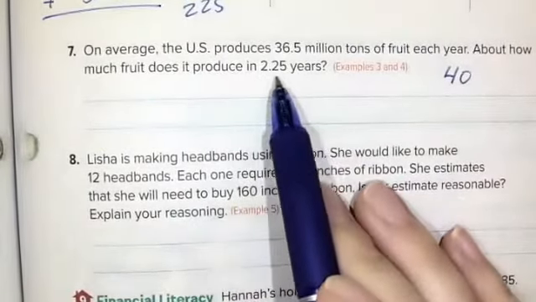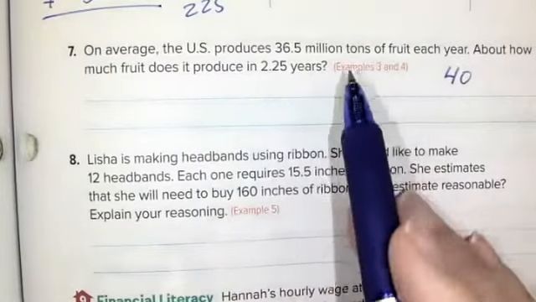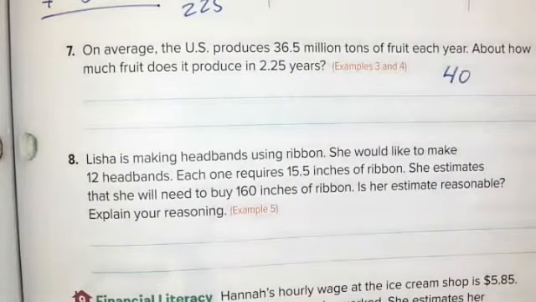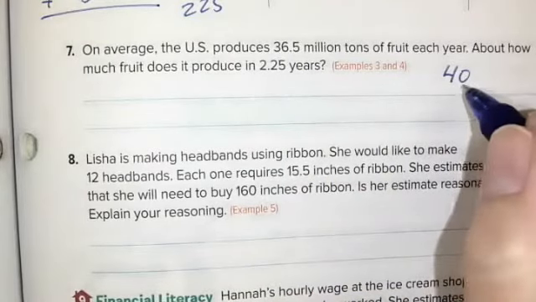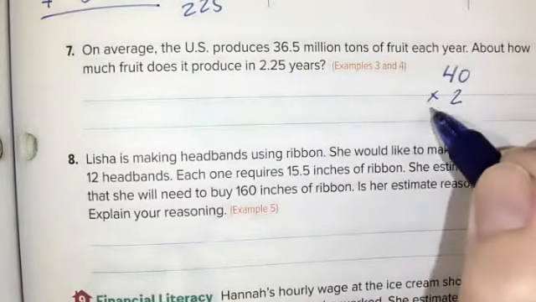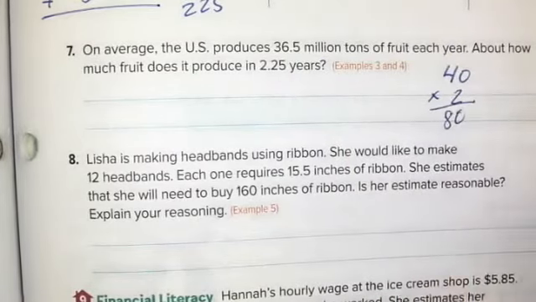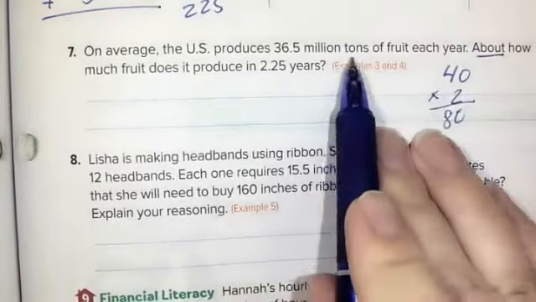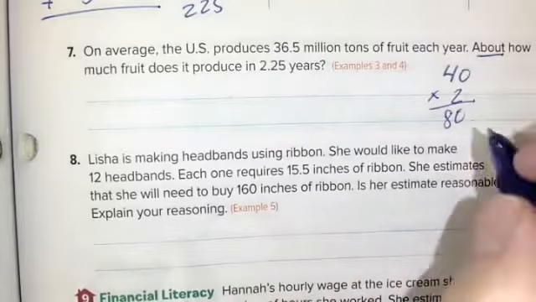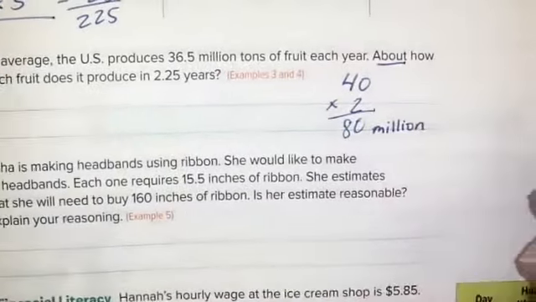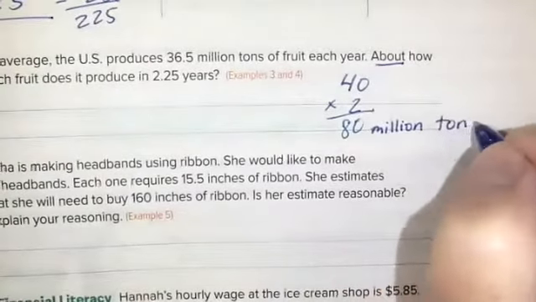2.25 years is very close to 2 years. We just have that extra quarter of a year, so 3 months, we can round that down to 2, especially since we rounded that up, it'll get us close. So 40 times 2 is 80. So about, because this is an estimate, 80 million tons of fruit.